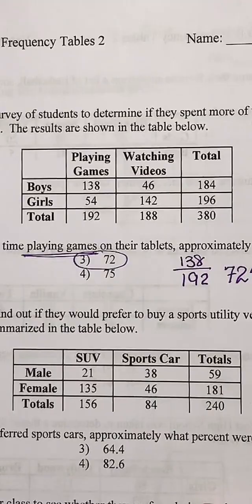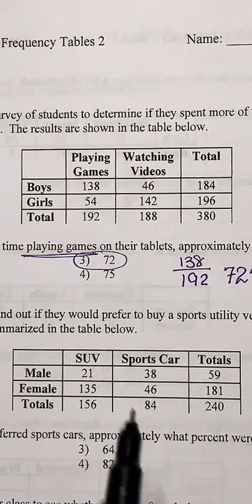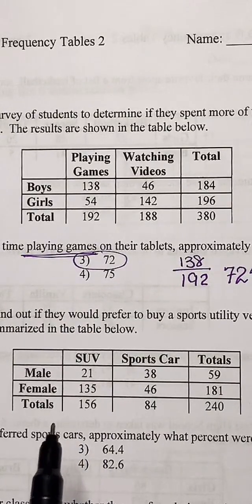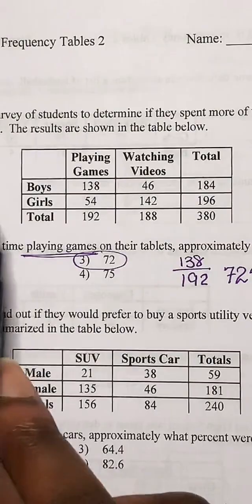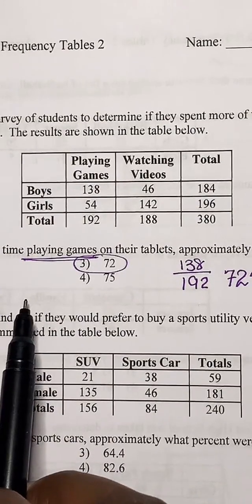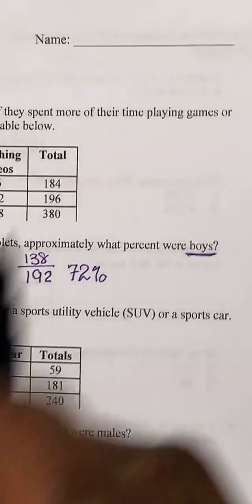So we really have to take a look at what they're saying. Divide the opposite way. Remember, it's always going to be part over the whole. I always like to remember that with fractions: the part, what you're looking for, over the whole data.